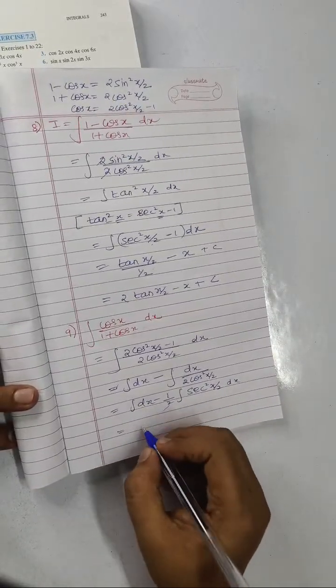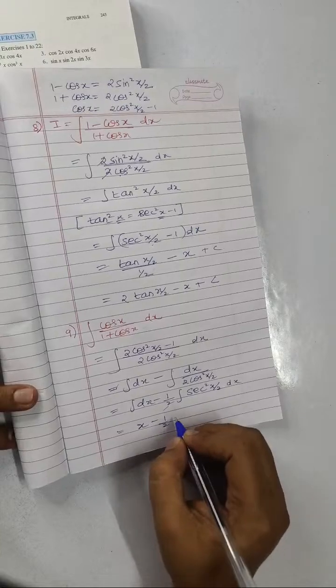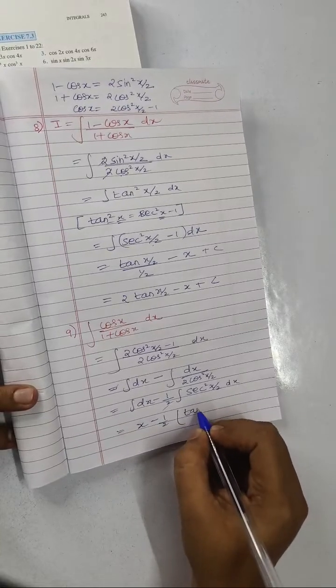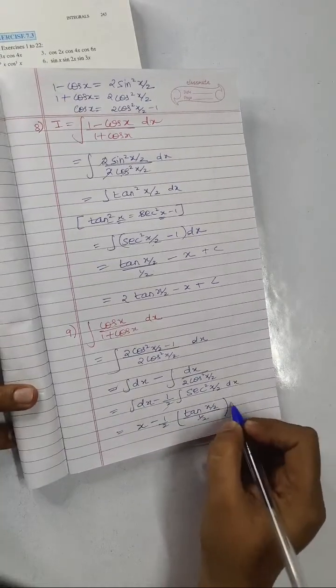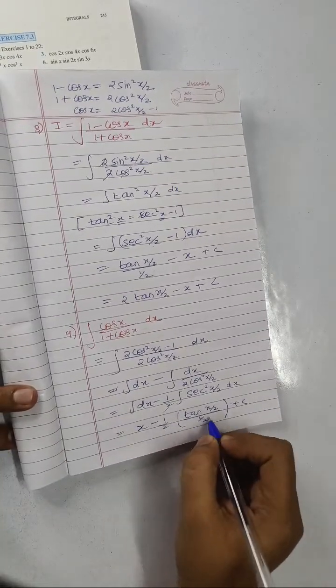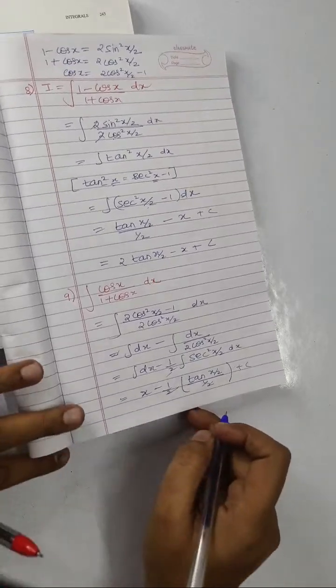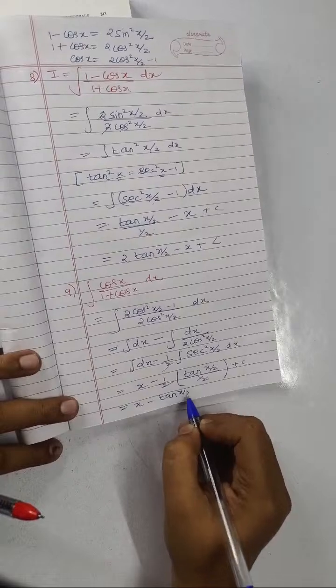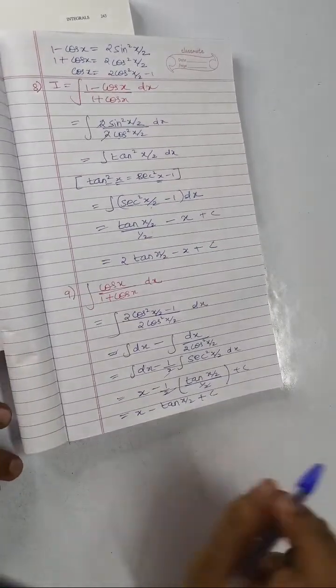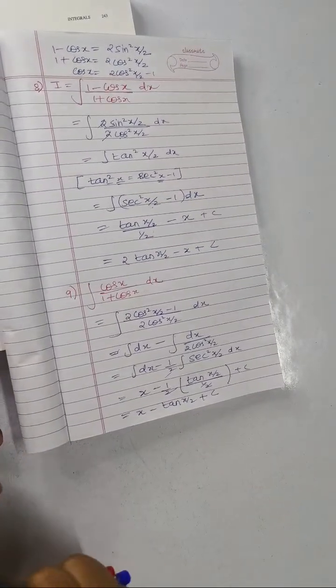So integral dx is x minus half as it is. Secant square gives tan, and the coefficient is 1 by 2, and we'll take it as 2. 2 gets cancelled. The final answer will be x minus tan of x by 2 plus c. This is the final answer.